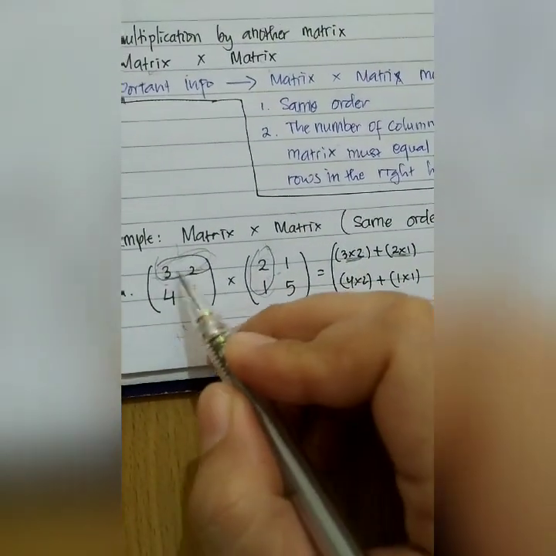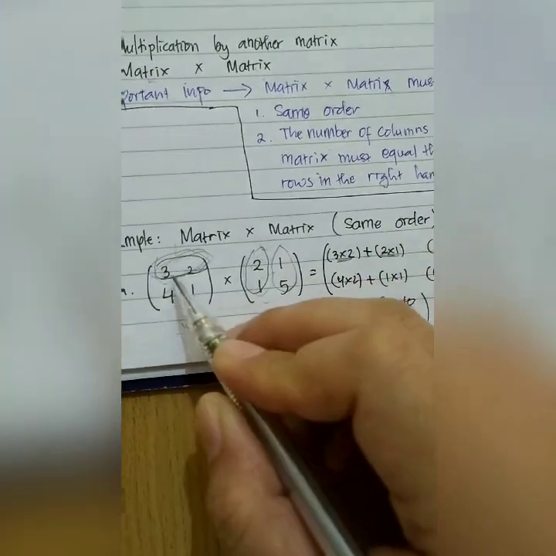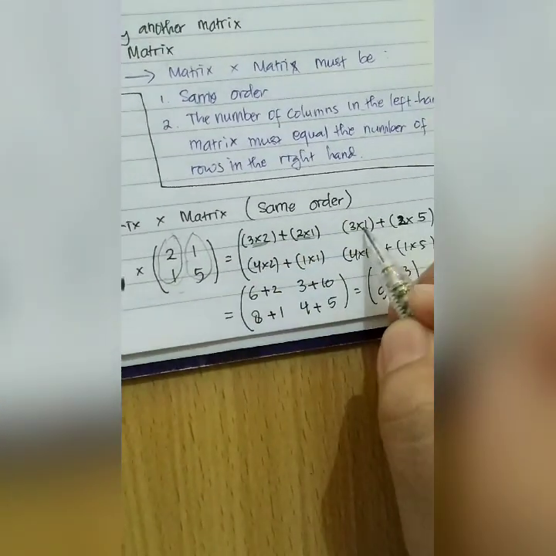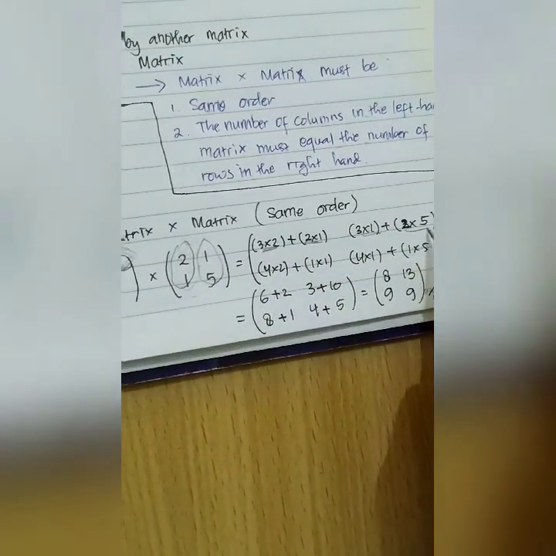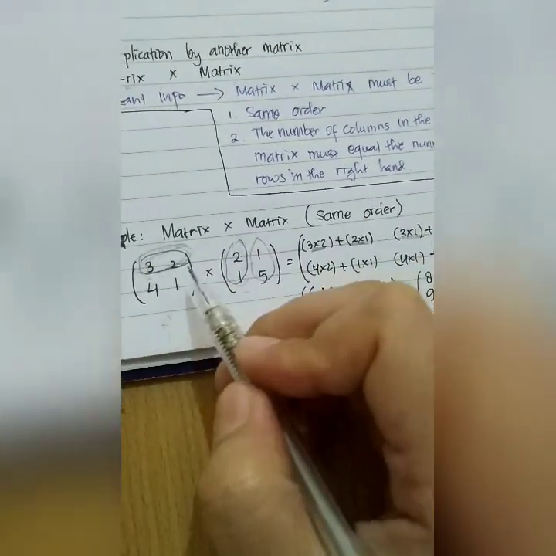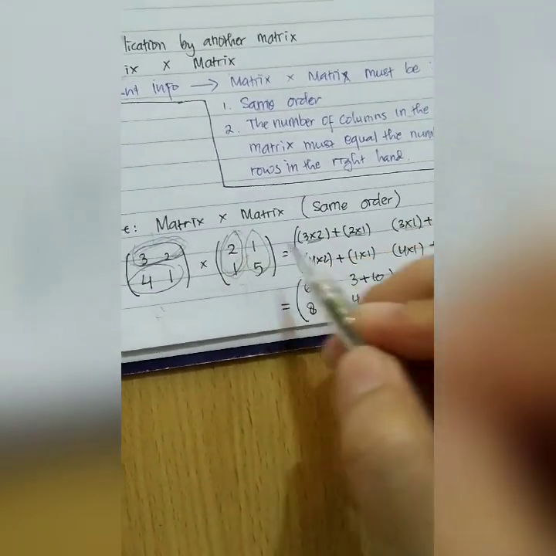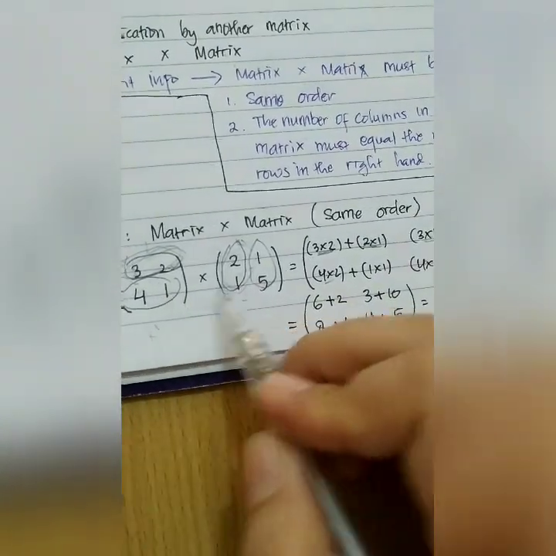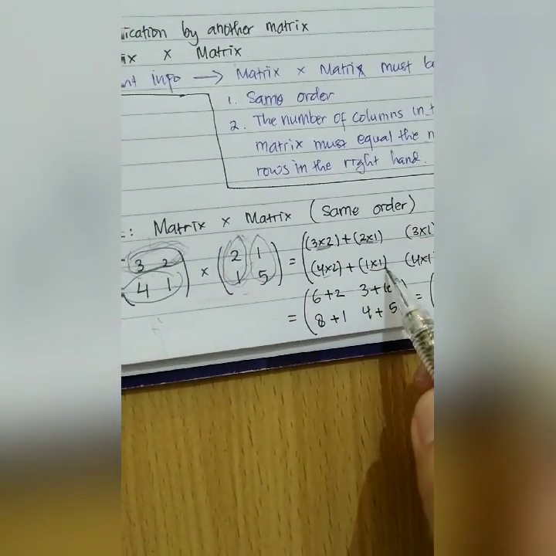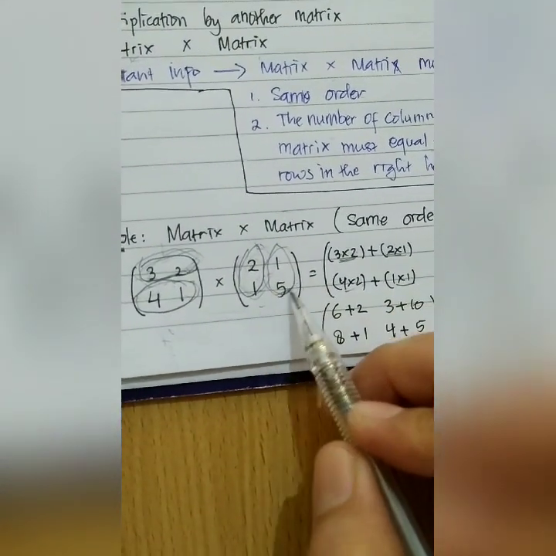Then the second, this row times the second column. So we get 3 times 1 here, and then 2 times 5 here. Then you do the second row with the first column again. So 4 times 2, and then 1 times 1. Then the second row with the second column.